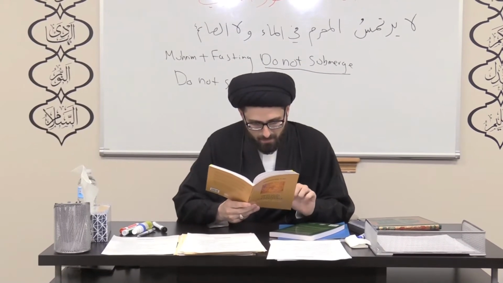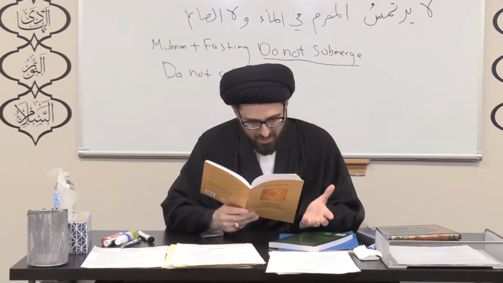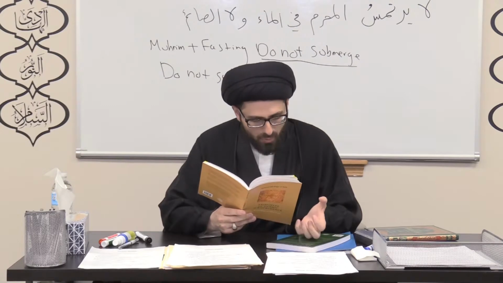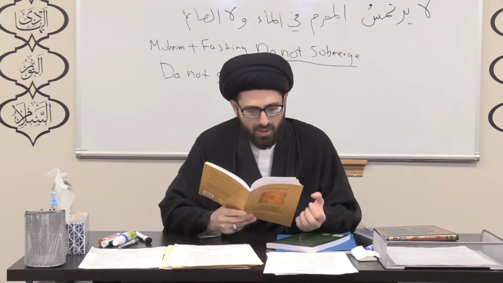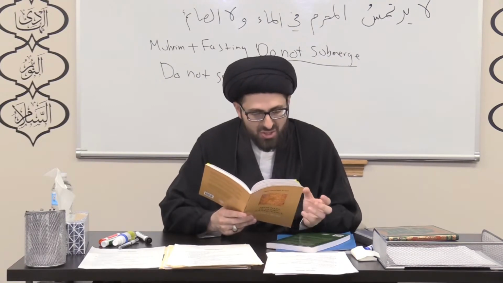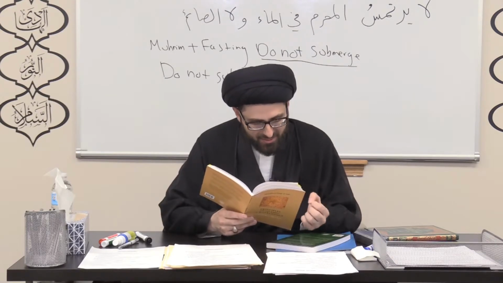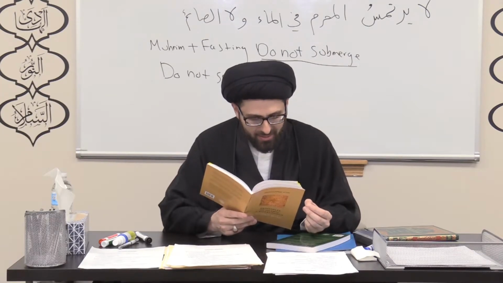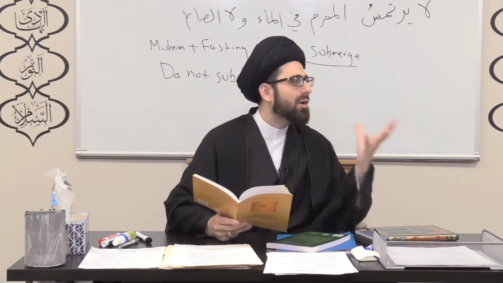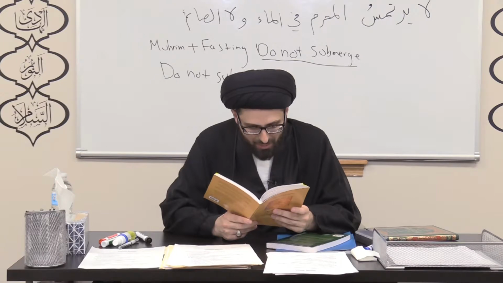So, one of those elements is reference to normal linguistic usage in understanding utterances made by the ma'soom. This is termed the validity of the apparent meaning as determined by normal usage. The apparent meaning that you get from normal usage. We call this hujjiyatul dhuhur. Hujjiyat al-dhuhur al-urfi.